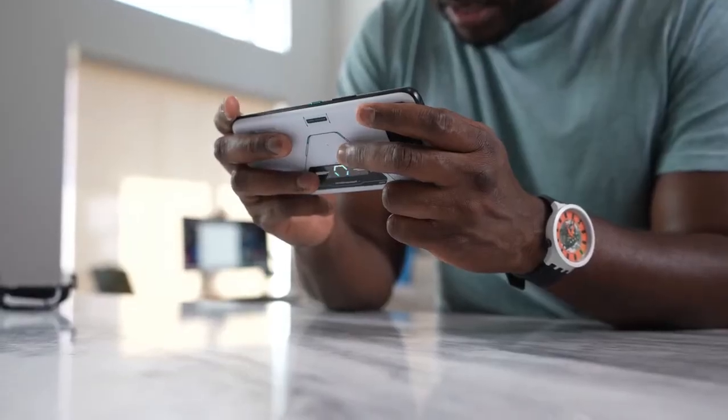Hey guys, Thunder E here, and today we have the ROG Phone 6D Ultimate. And you're going, wait, there's another ROG phone there. Well, there used to be the ROG Phone 6 Pro, which we covered on the channel earlier. It's right here in my hand.